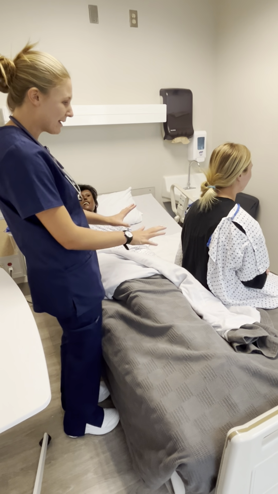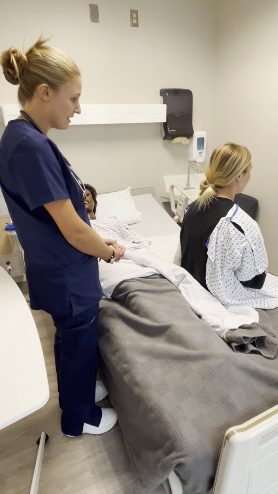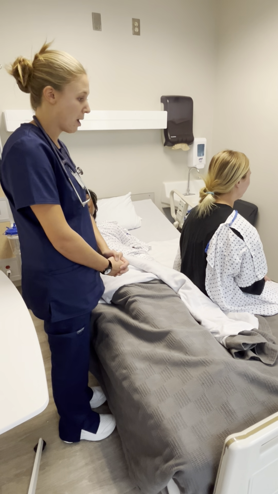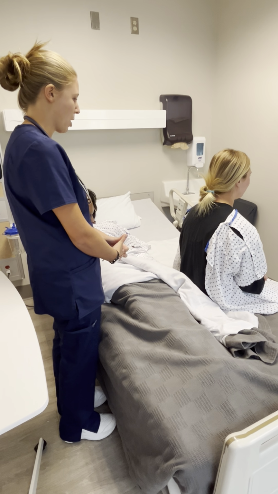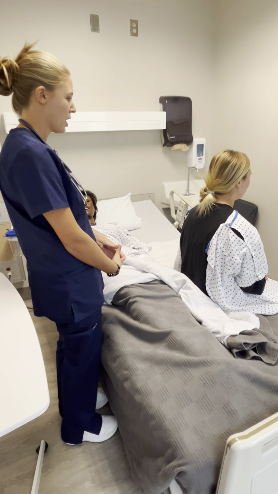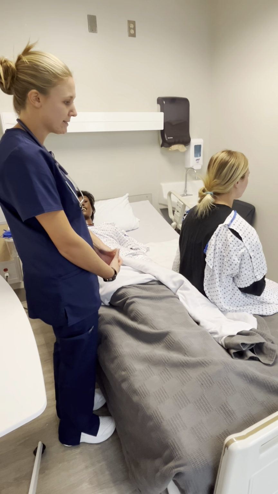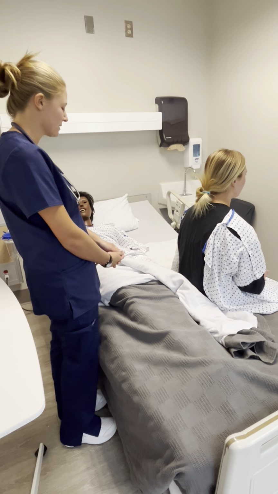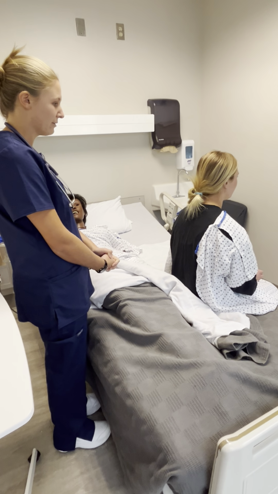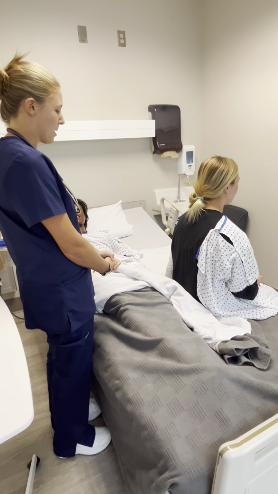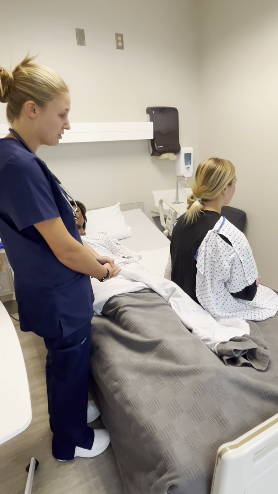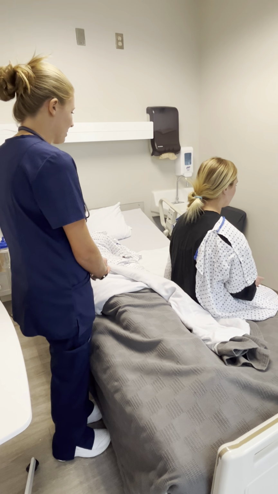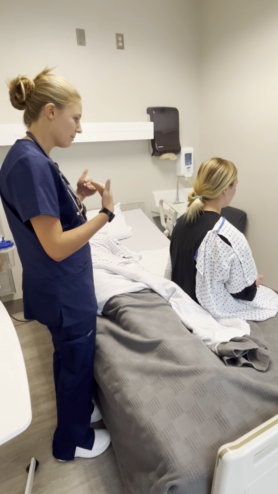So I'm inspecting the posterior chest, and skin is appropriate for ethnicity. There are no melanoma, no moles, no macules, no rashes. There's no bruising. There are no lacerations. There are no birthmarks. And now I'm going to palpate for tenderness. If you feel any tenderness at all, just stop me and let me know.